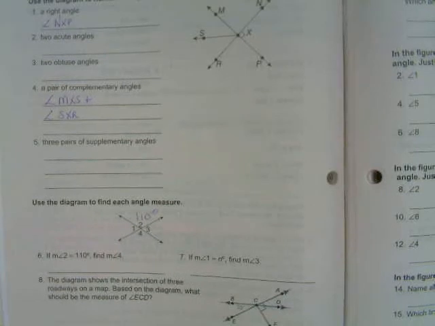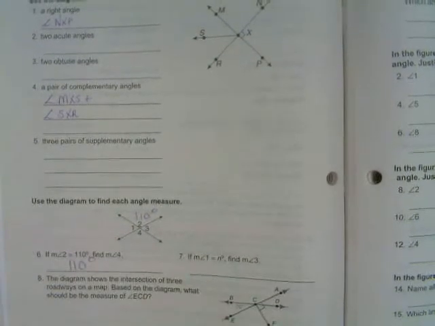That's why I'm saying they're formed by the same lines. Those are what we call vertical angles. Vertical angles are congruent, and remember, congruent is the fancy way to say equal. So if angle 2 is 110 degrees, then angle 4 must also be 110 degrees.